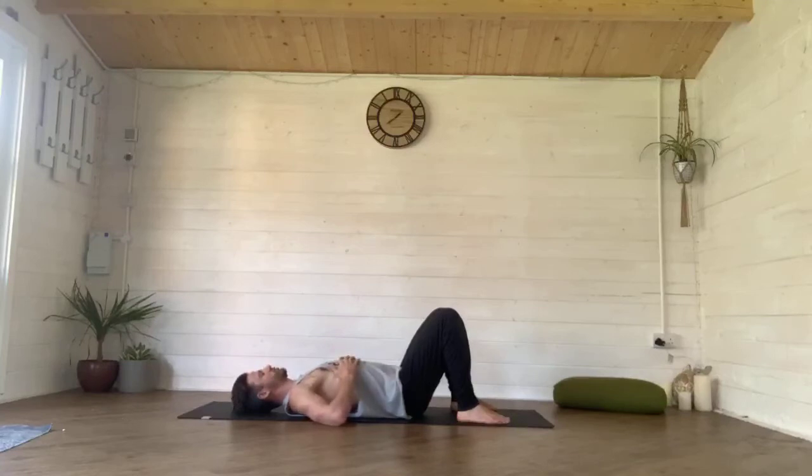The chin being dragged towards your chest, the upper spine lengthening as you exhale. Everything just drops back down. So really deliberate, mindful, attentive, observational breaths. Three more.